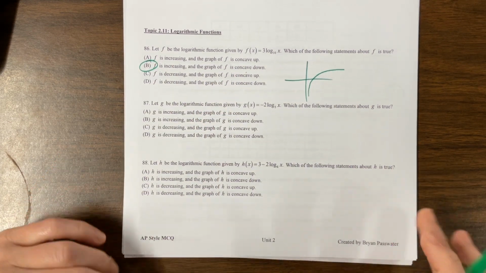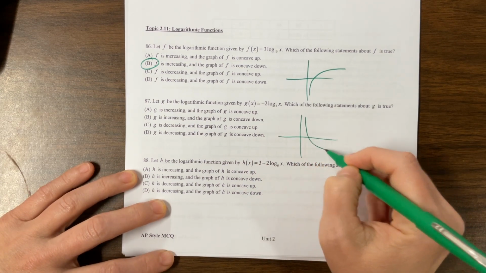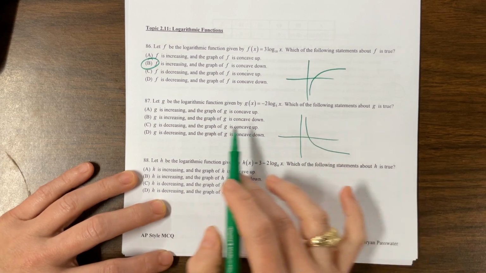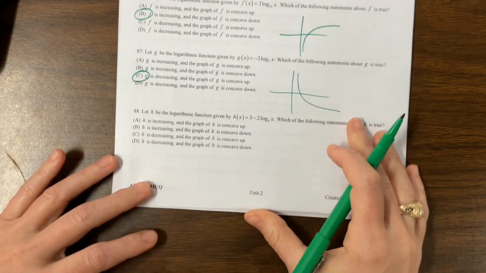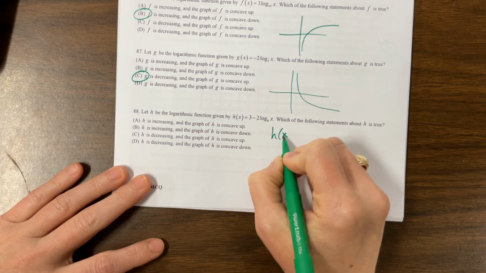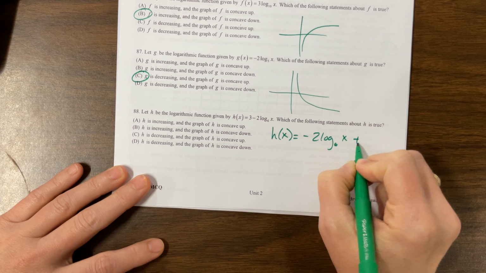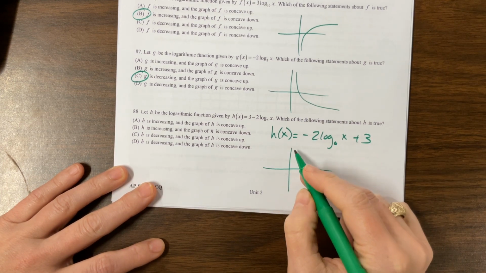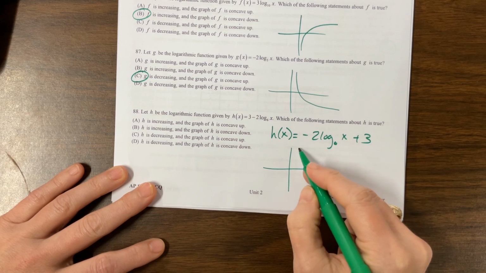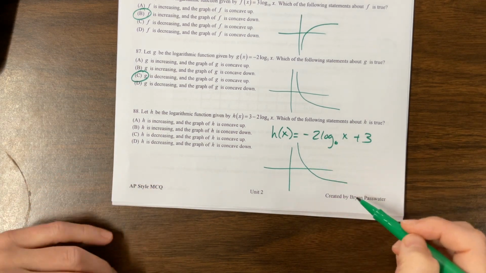Okay. What's happening here? Well, now I took my log graph that would have looked like this and I flipped it over. So it's decreasing and concave up. Okay, what happened here? Well, I might rewrite this one as -2 log base 6 of x plus 3. So what does this do? It would have looked like this, but the negative flips it, and then it moves it up. So it's going to be kind of something like that. So it's decreasing and concave up.